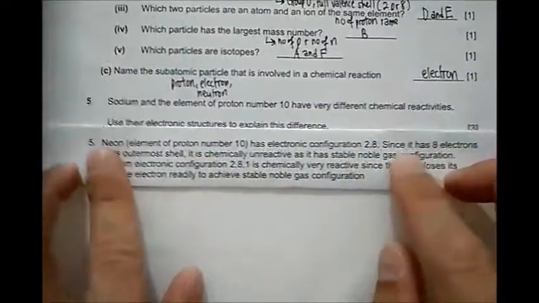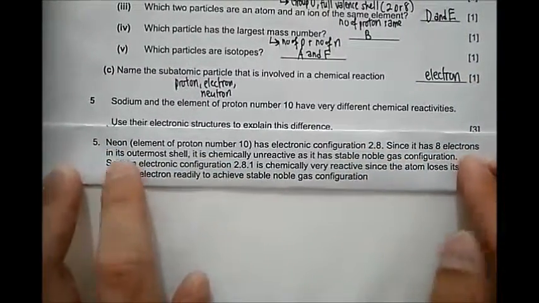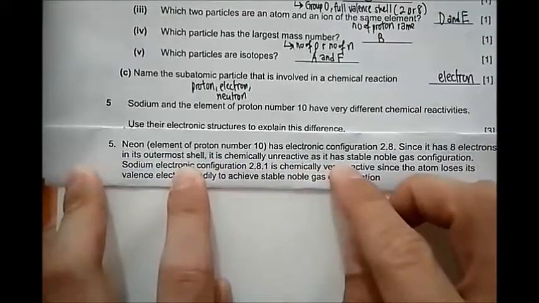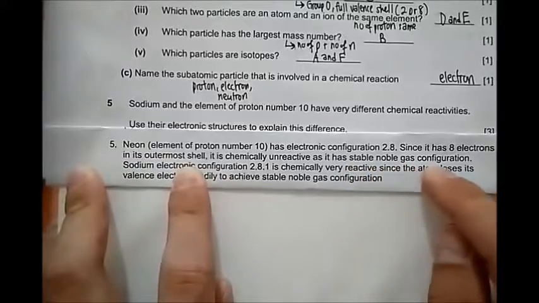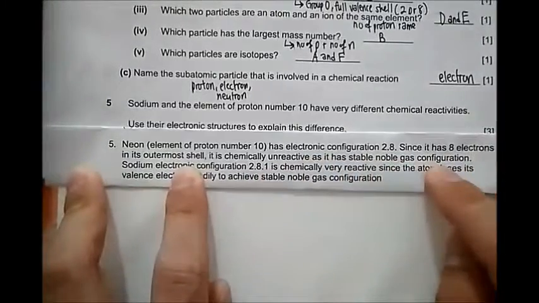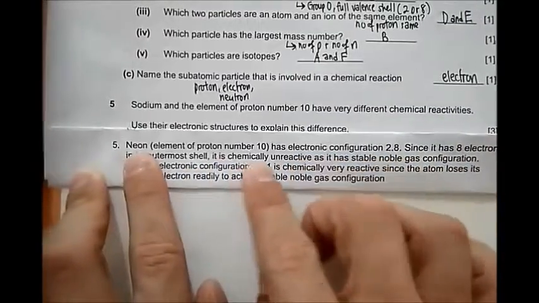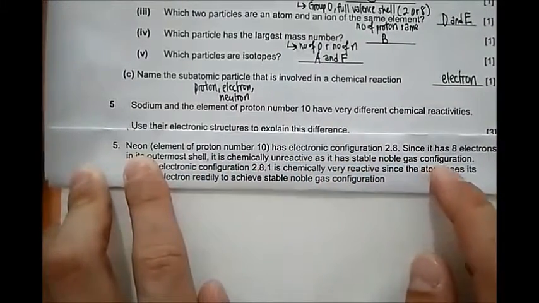Okay, so this is my first mark. Since it has 8 electrons in its outermost shell, it is chemically unreactive, as it has a stable noble gas configuration. The other mark will go to the chemical reactivity of neon, by talking about the valence electrons.